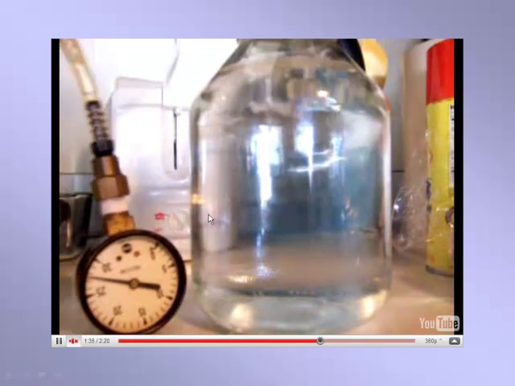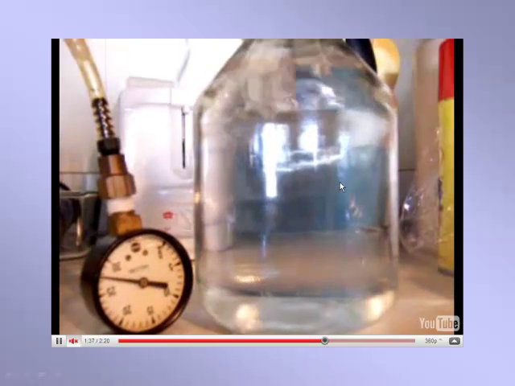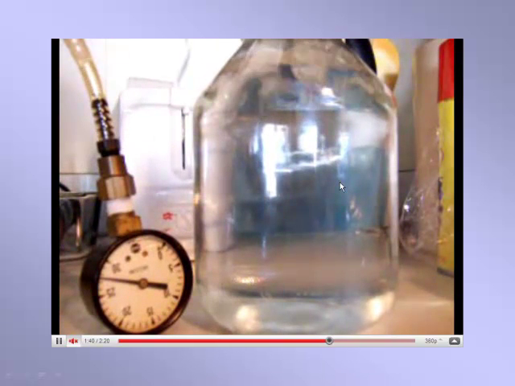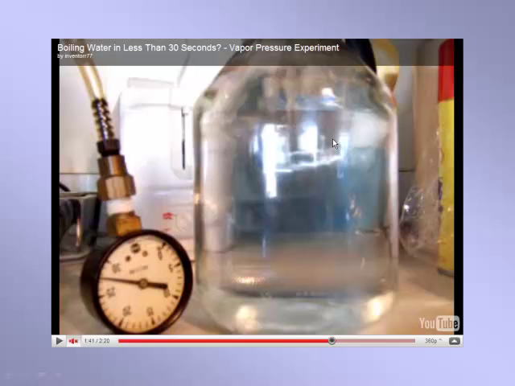No energy is being transferred here. The temperature of this is still whatever the temperature it was before, so it's at room temperature. So you can see that you can actually boil water using a vacuum pump and never actually heating up the liquid. And when he's done, the liquid is still room temperature.